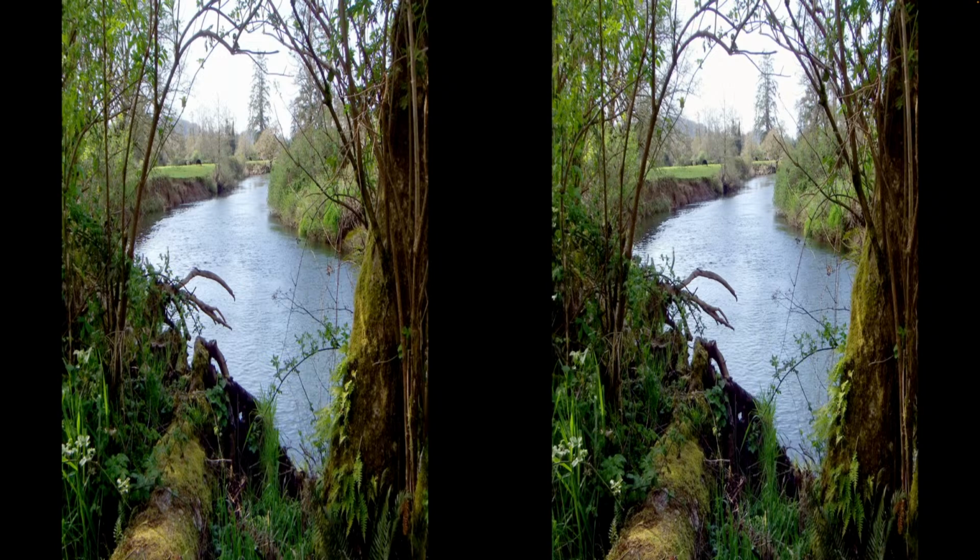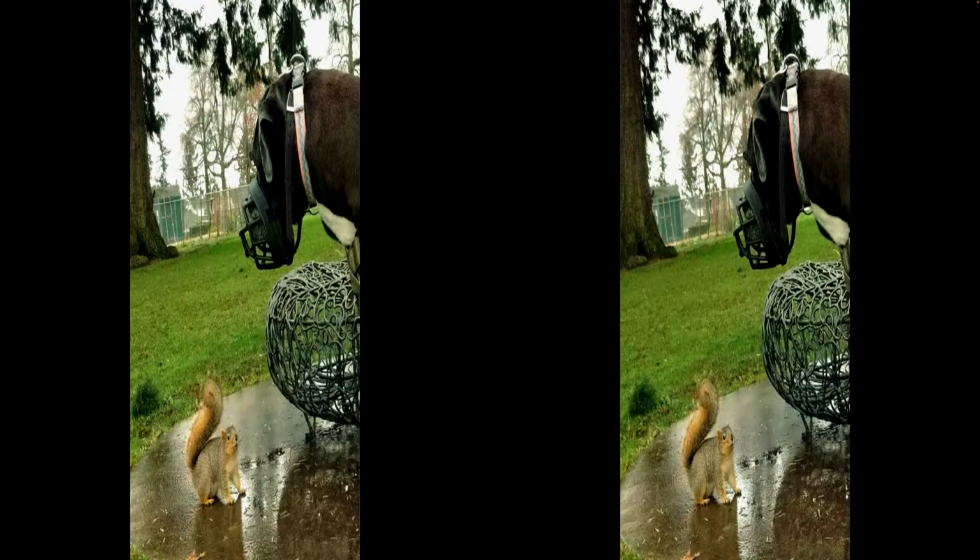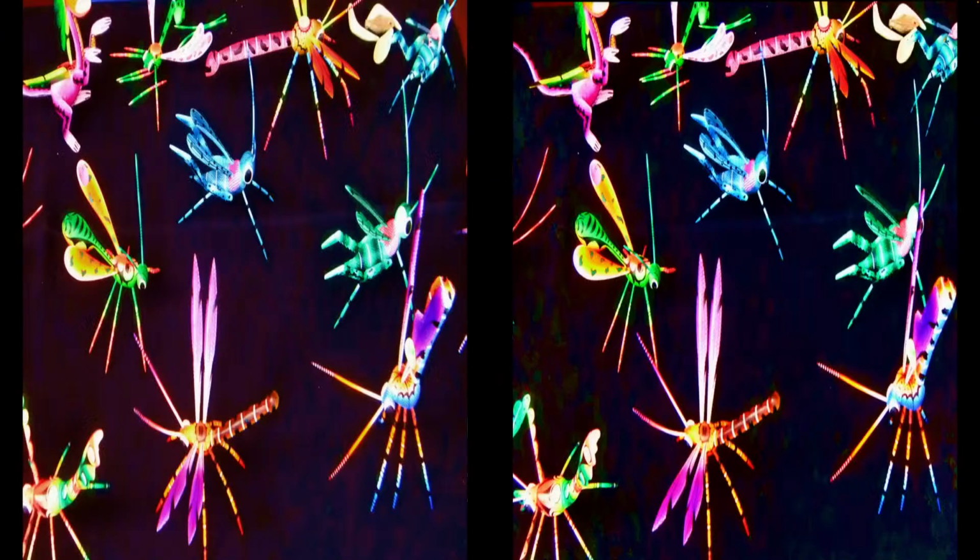And this is Country Stream by Mark Wilkie. And this is Levon and Friend by Steve Wessing. And this is Bugs by Jim Olson.